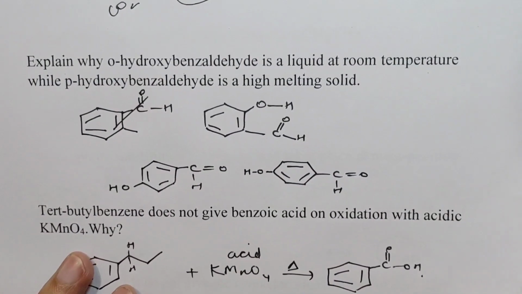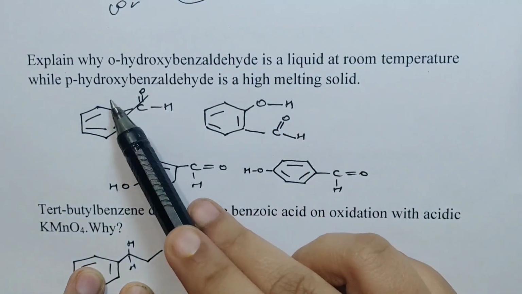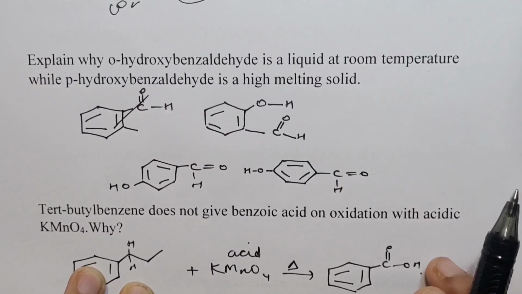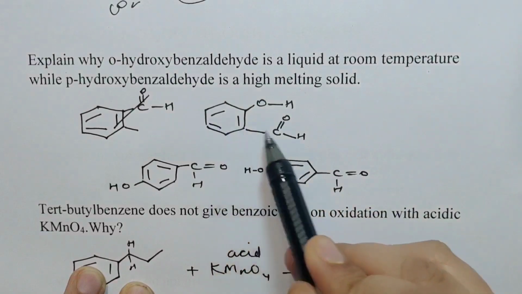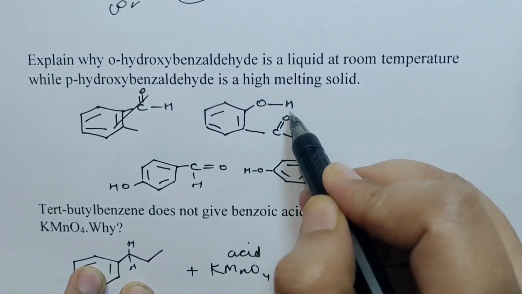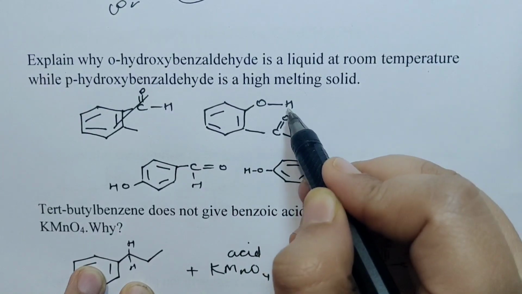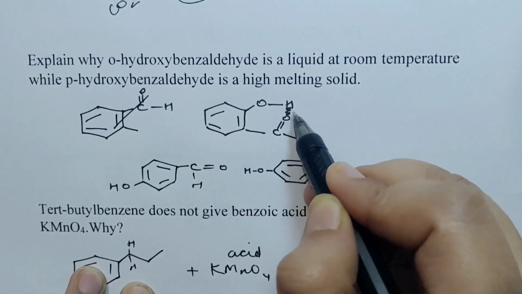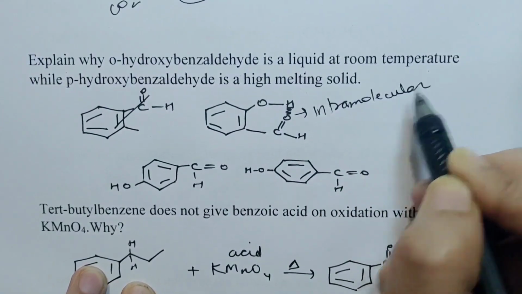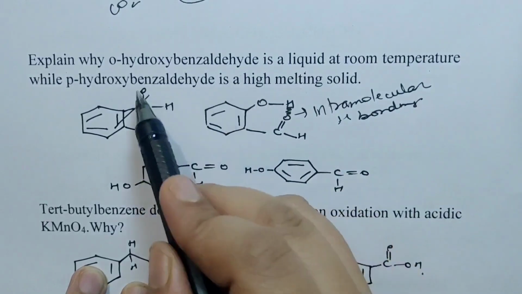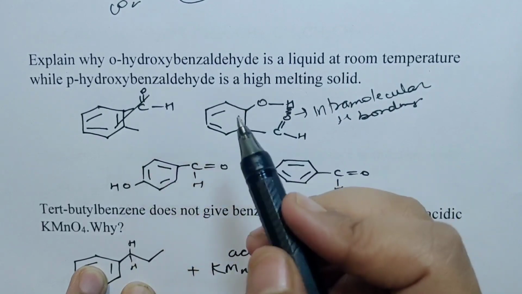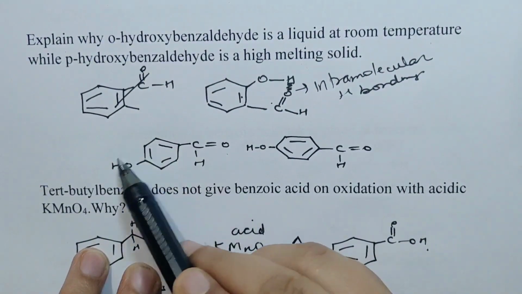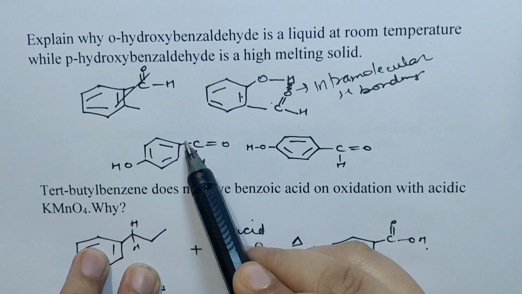Moving on, why is orthohydroxybenzaldehyde a liquid at room temperature and para-hydroxybenzaldehyde a high melting solid? In such cases, always see if there's a possibility of intramolecular or intermolecular hydrogen bonding. When we talk about orthohydroxybenzaldehyde, because OH is in proximity to this aldehyde group, hydrogen bonding between OH and C double bond O forms. Since this intramolecular hydrogen bonding has happened, hydrogen bonding between this molecule and others of the same kind would not be possible. Now, in case of para-hydroxybenzaldehyde, OH is not in proximity to the aldehyde group. So intramolecular hydrogen bonding is not possible.